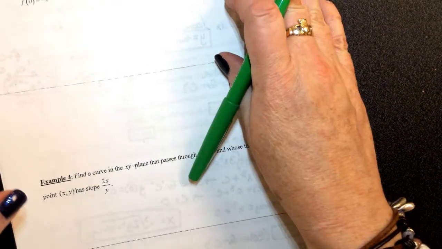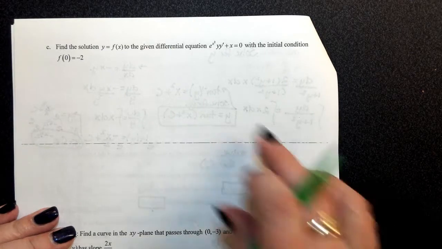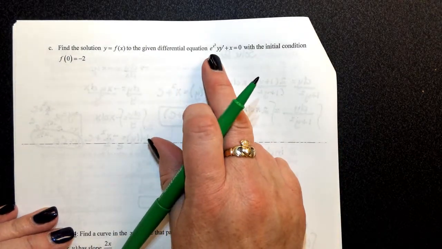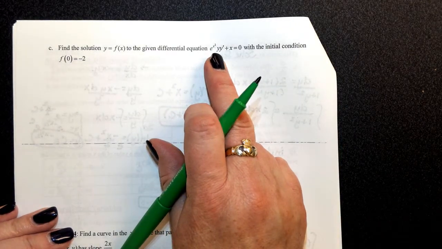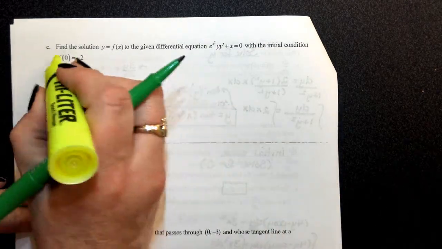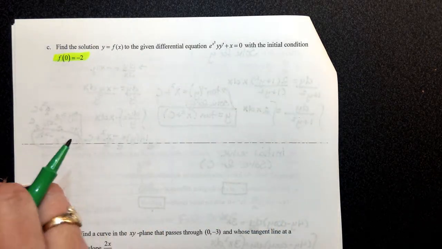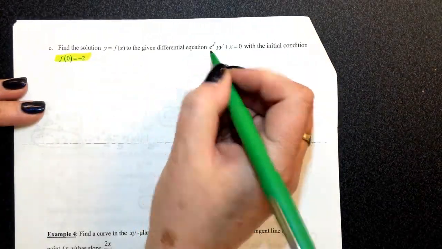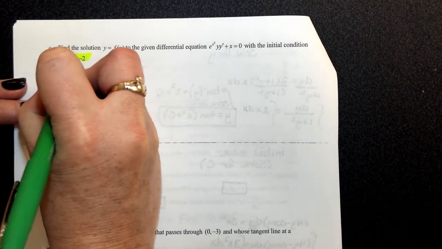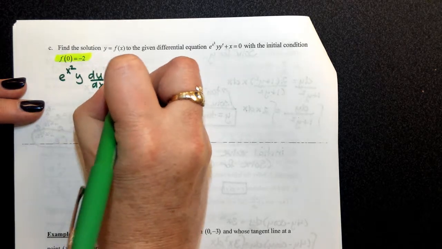So we're moving right along here. Find your solution, y is equal to f of x, given this differential equation: e to the x squared y times y prime plus x equals 0. And again, they're giving you the initial condition, f of 0 is equal to negative 2. First of all, I'm going to rewrite that y prime as dy dx, plus x is equal to 0.